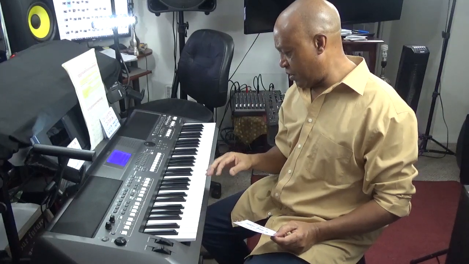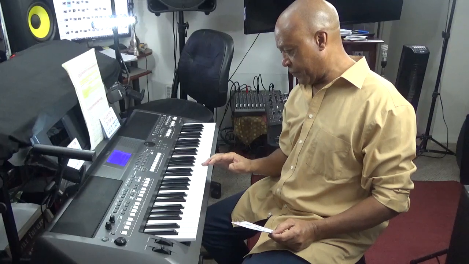You can also call it, since the fifth of the scale, which is G, is a half step above the augmented fourth, we can say the augmented fourth is also a diminished fifth.